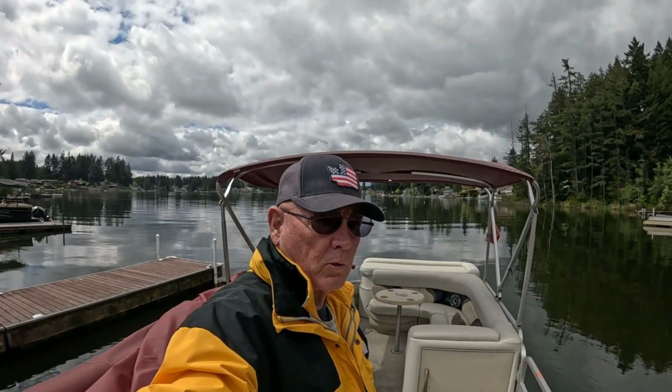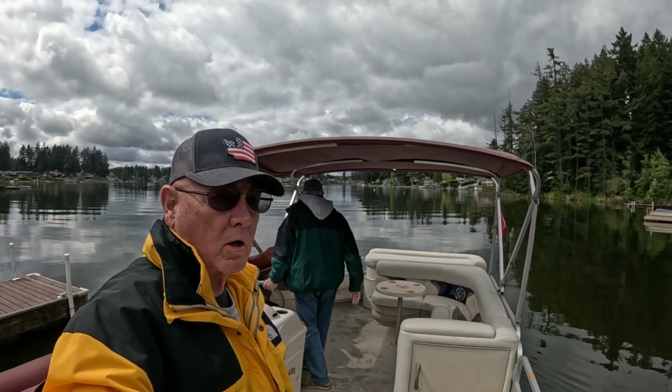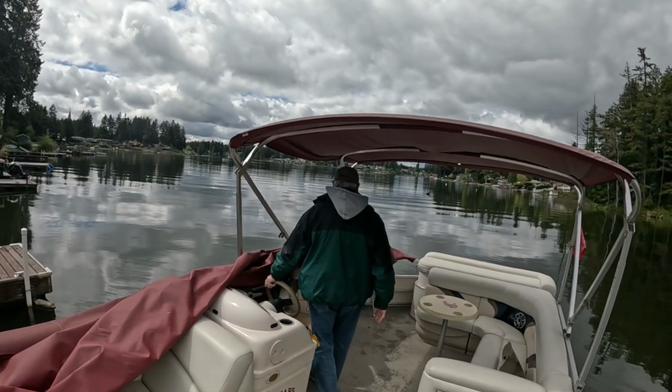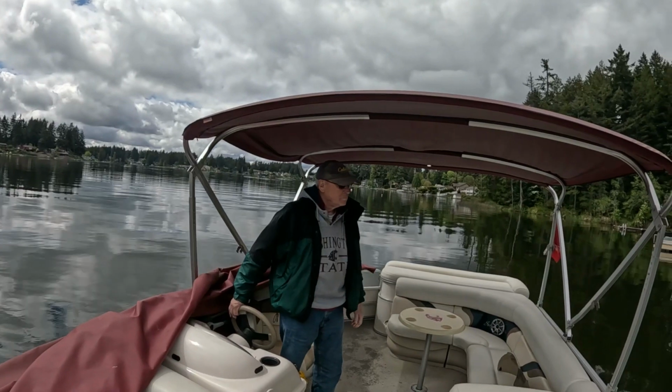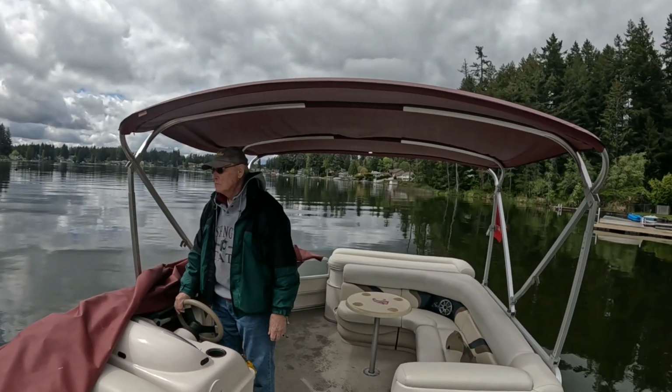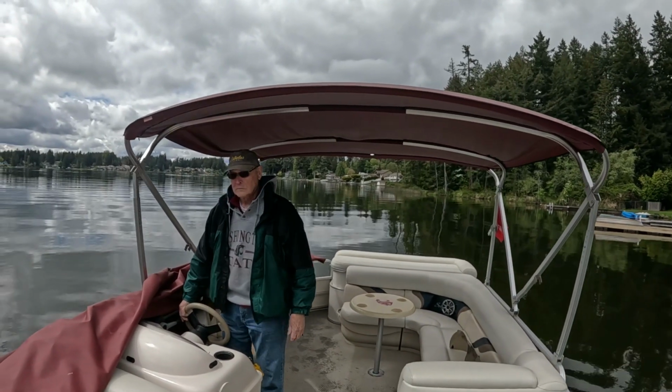That's the 30th of April. We're out here on Long Lake, Doug Carmen's boat, getting ready to go out and do some water sampling to determine the phosphorus levels in the lake for an application they've got coming up in a couple weeks.